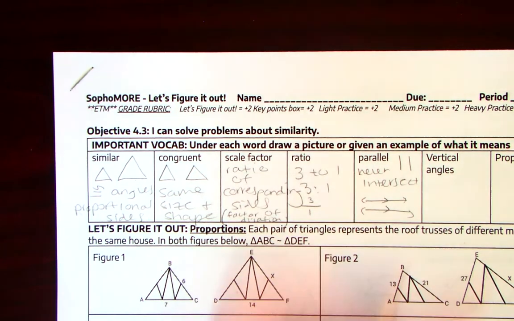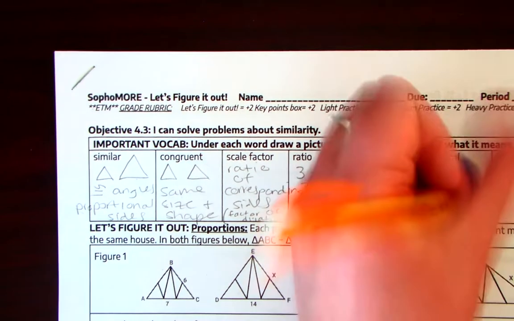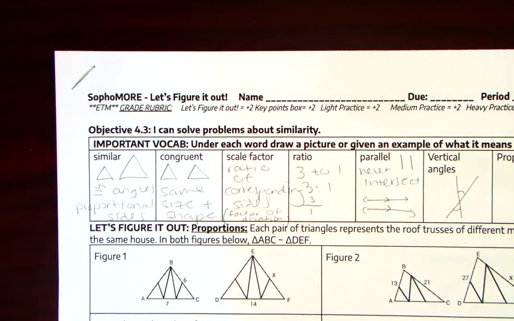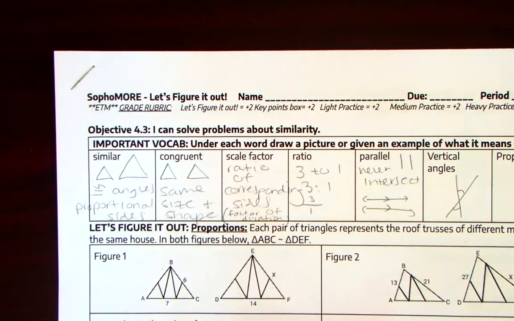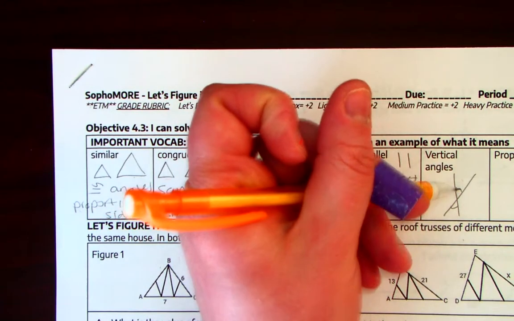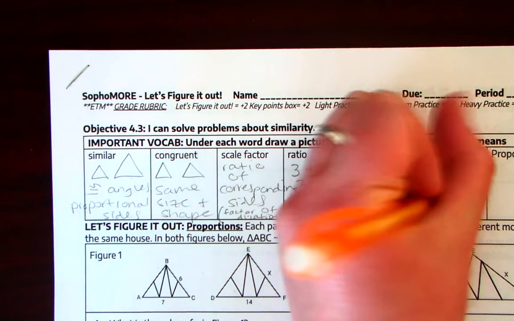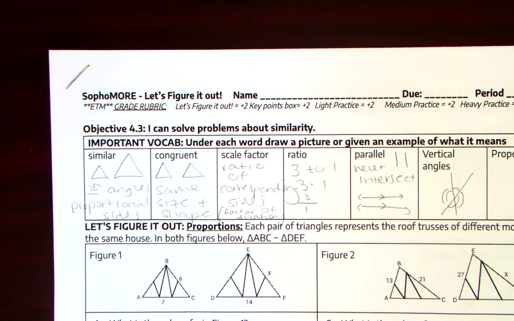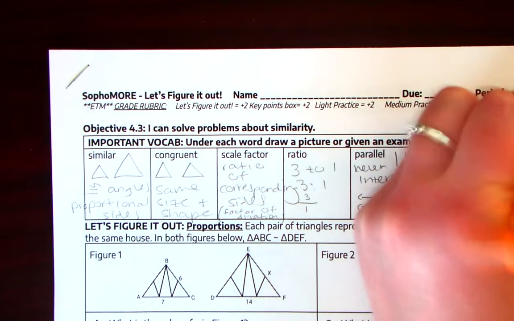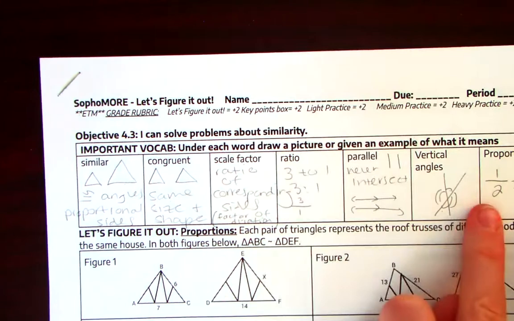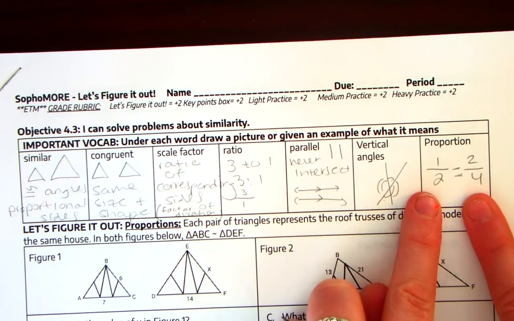Vertical angles are going to come up here. That's when two lines intersect, and that's going to create four angles, and the two sets opposite of each other are going to reflect on each other and be the same size. So these are vertical to each other, and these angles are vertical to each other too. And then a proportion is just when we have two equal ratios, right? So like 1/2 equaling 2/4. We've got two ratios, different numbers, but same quantity.